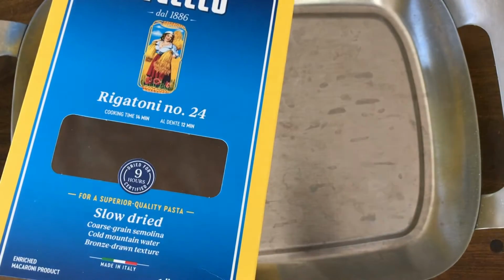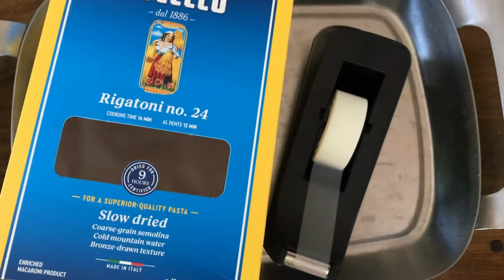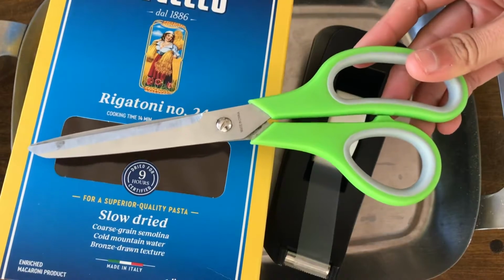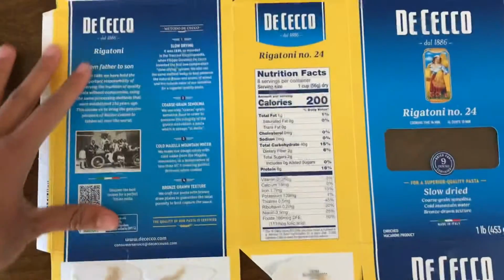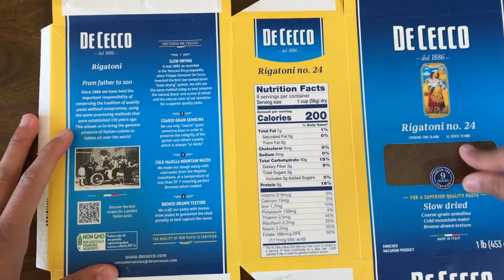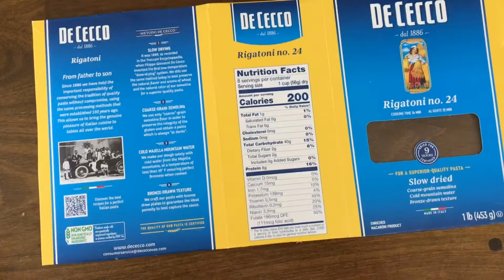Let's gather our materials. For this activity, you will need a baking tray, a 9x13-inch one will work just fine, cardboard that is easily folded, such as a cereal box or pasta box, tape, and scissors. If you are using a 9x13-inch baking sheet, cut a 7x7-inch square of the cardboard and cut that in half.